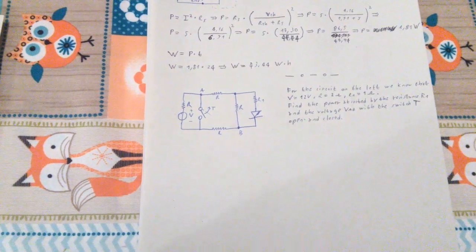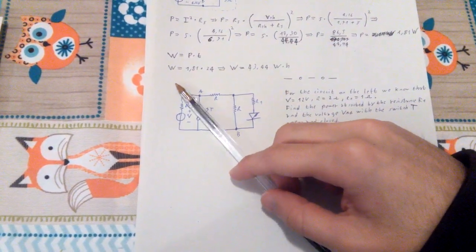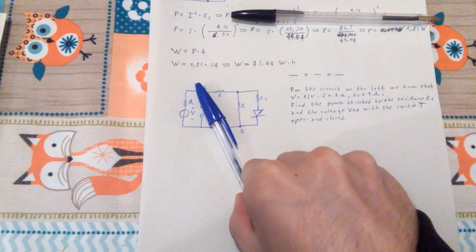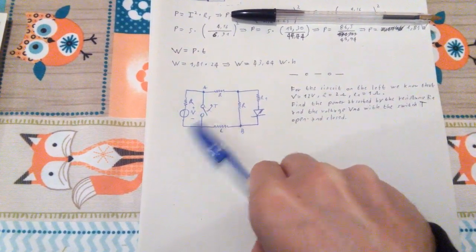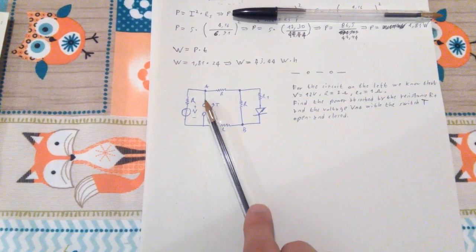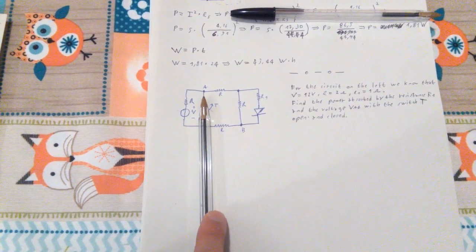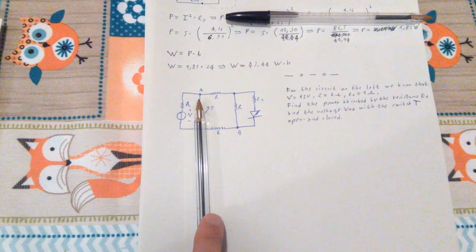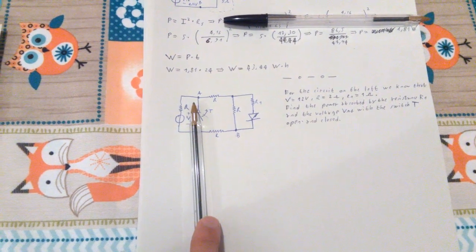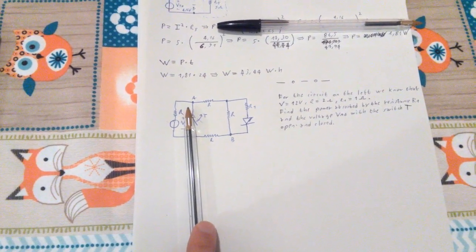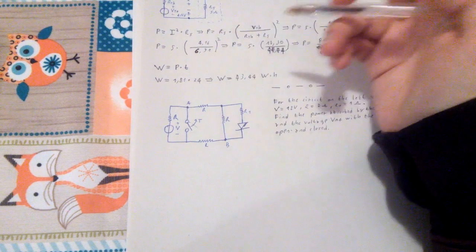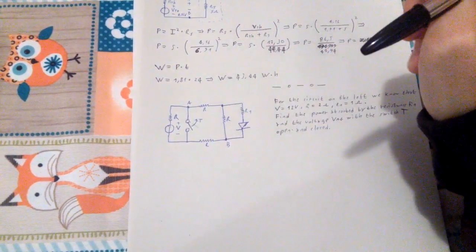Now, when the switch is closed, we're going to have PR1 equal to 0, and the voltage VAB is actually 0, because if I close this, basically I'm going to have a short circuit.